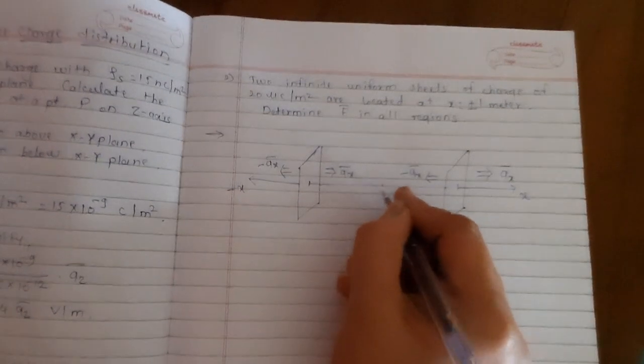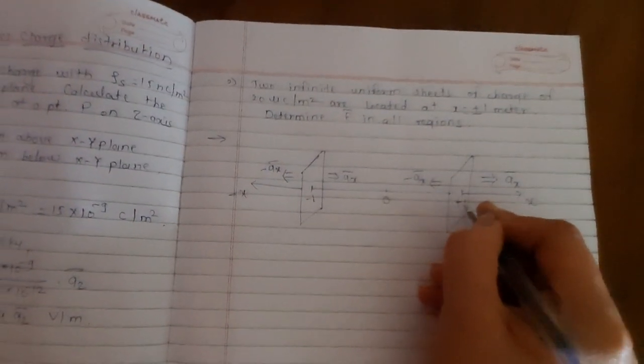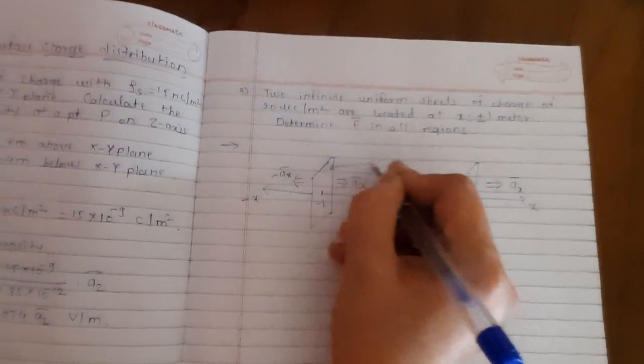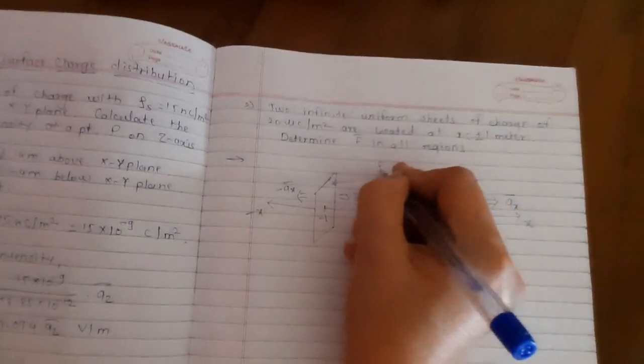This is the origin, this is minus 1, and this one is plus 1.